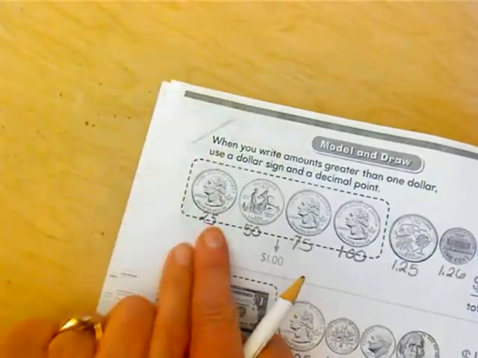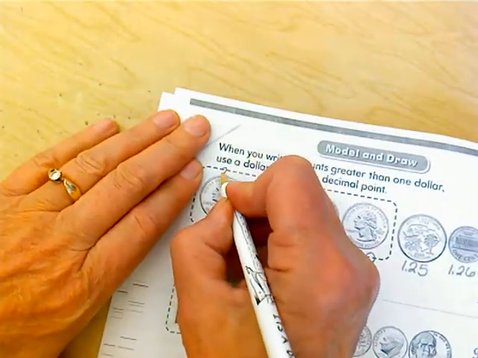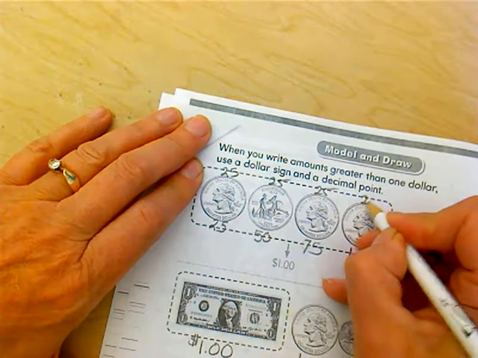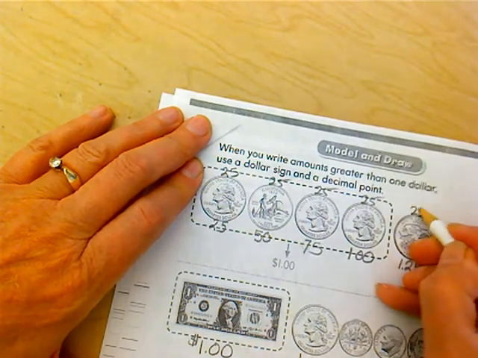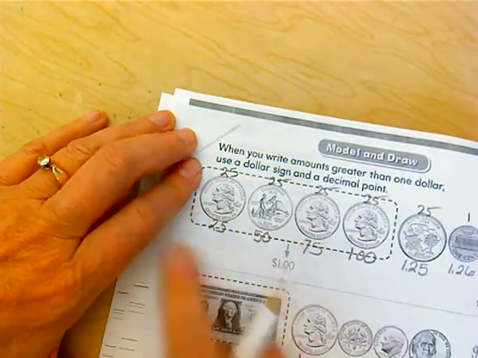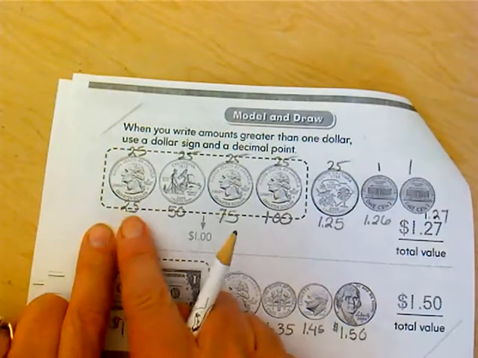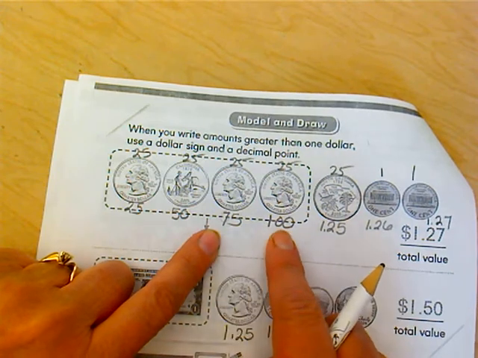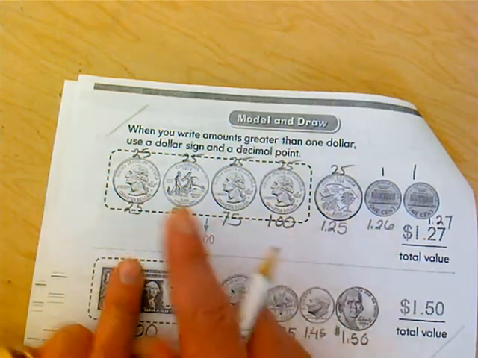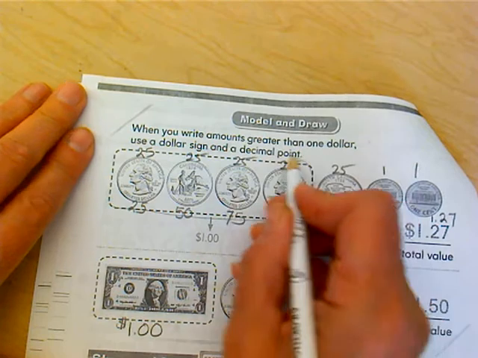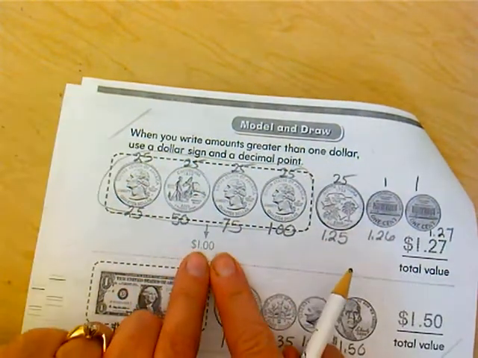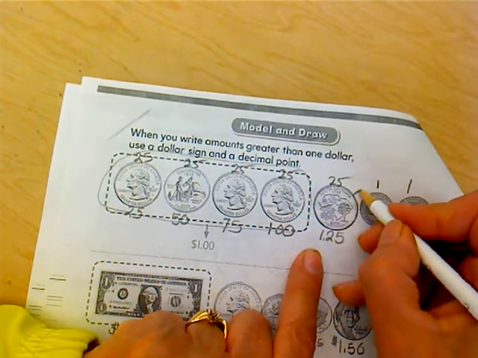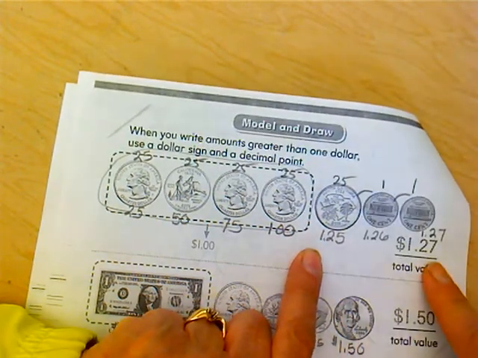Here's our counting, 25, 50. Oops, I forgot to do this. 25, 25, 25, 25. Another 25, 1, and 1. Always make sure you show those values. 25, up 25, 50, up another 25 to 75, up another 25 to make an even dollar. If you can count up to $1 first, it makes everything else easier. $1 up 25 is $1.25, up 1 more penny is $1.26, and up to $1.27.